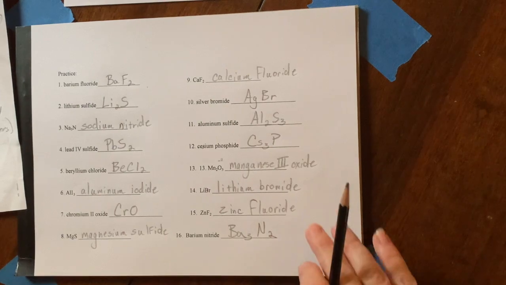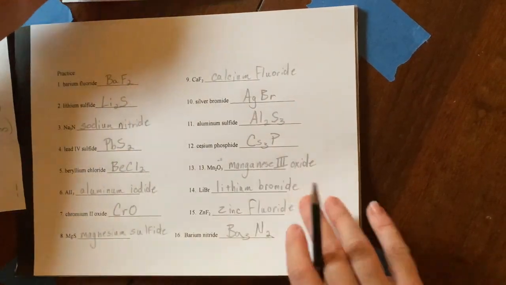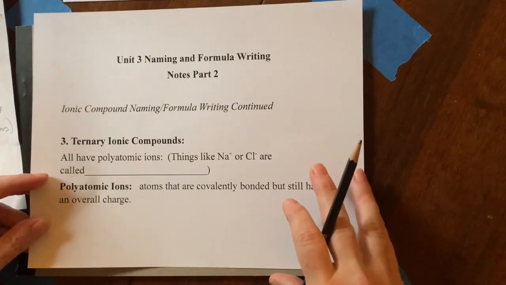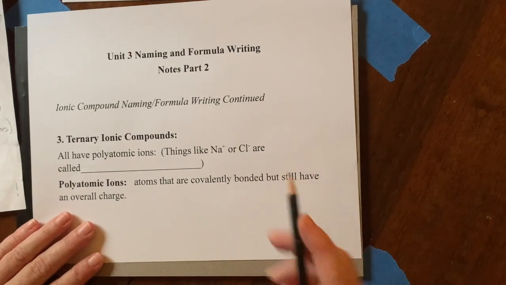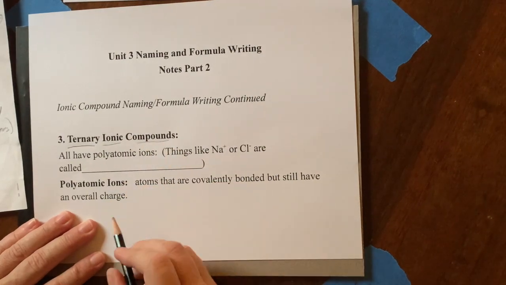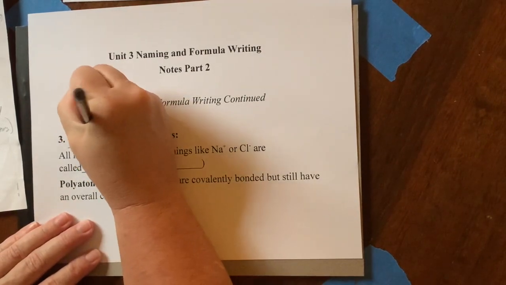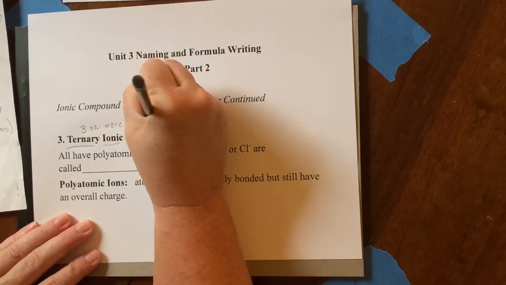All right, so we're gonna move on to actually technically part 2 of your notes, but we're gonna do them all together because they still have to do with ionic naming. All right, so our third type of ionic compound is what's known as a ternary ionic compound. And ternary means that you're gonna have 3 or more elements present.